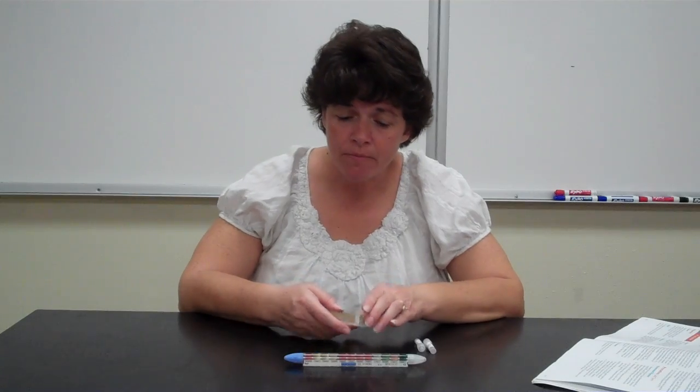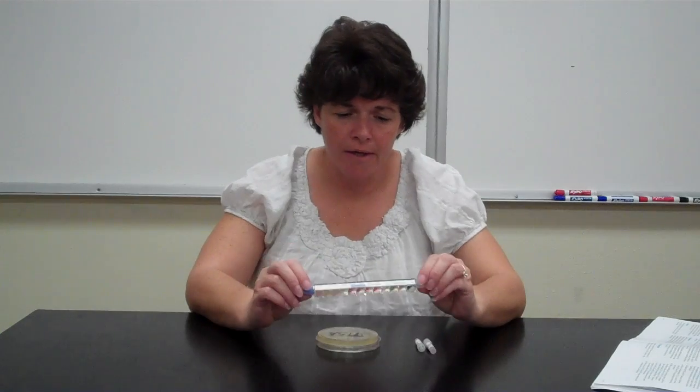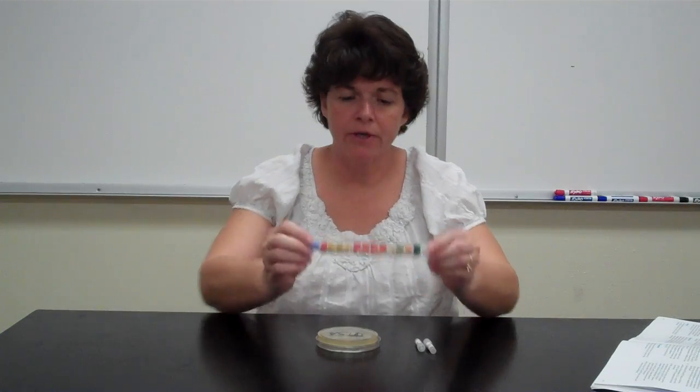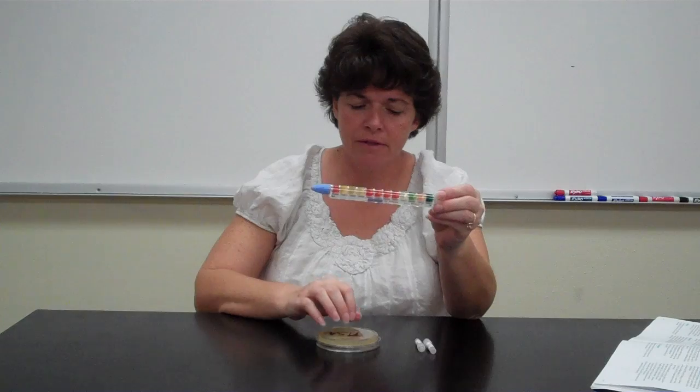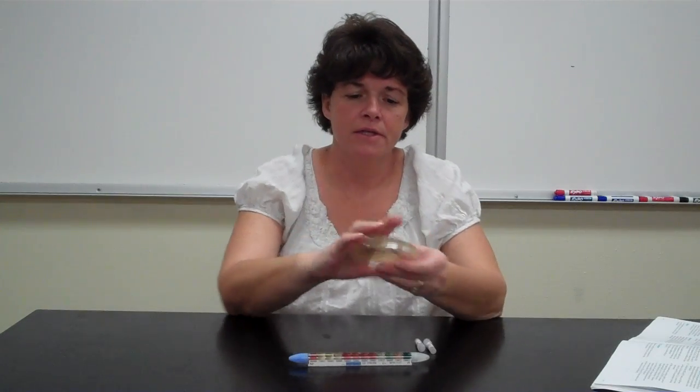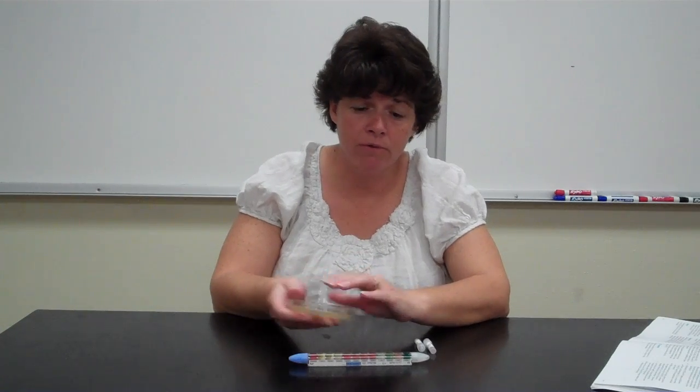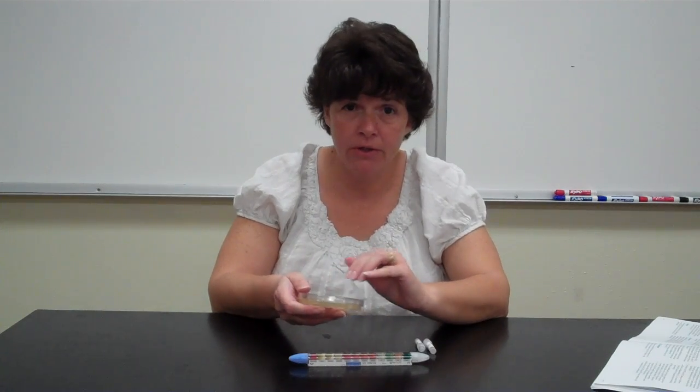So each group will get one plate of unknown and one Enterotube. Unless we have enough, we might split it up for every 2 people. So what you're going to do with this particular tube here is take the colony. This plate will have bacteria on it that the lab tech would have done that streak plate method where they made isolated colonies. So you want to grab an isolated colony. You don't want it from the smear, you want to get one of those little ones out by itself.